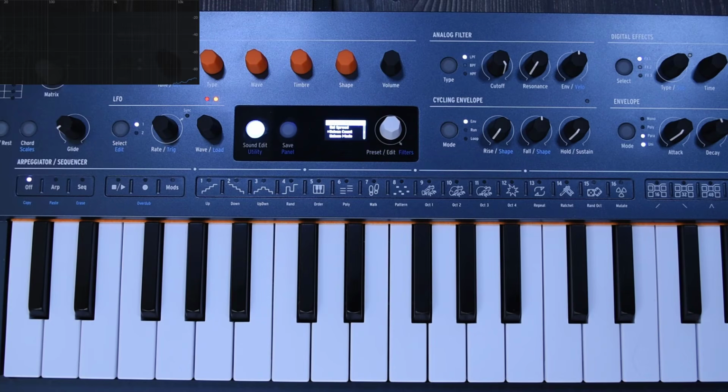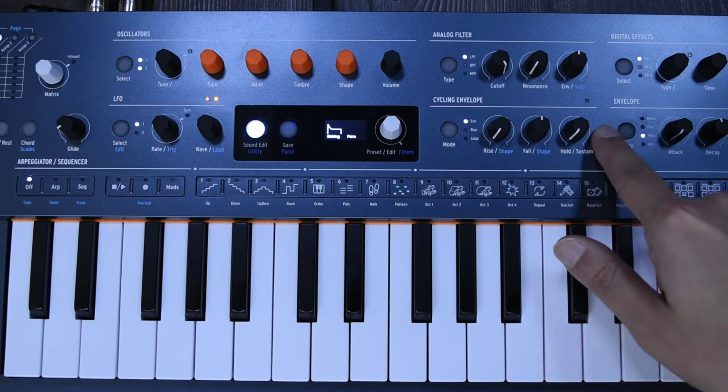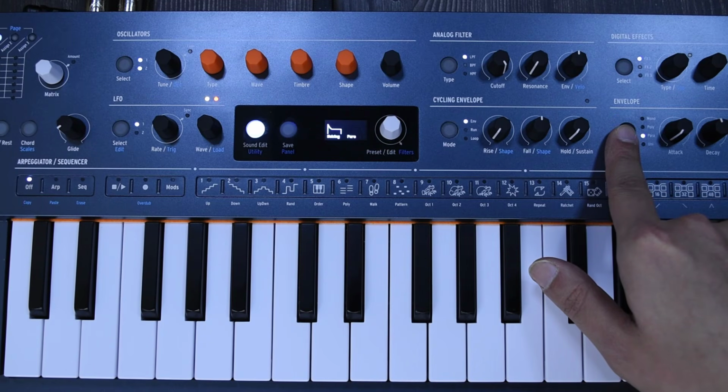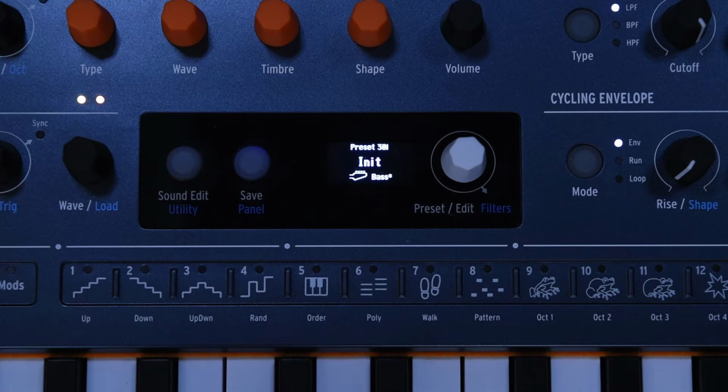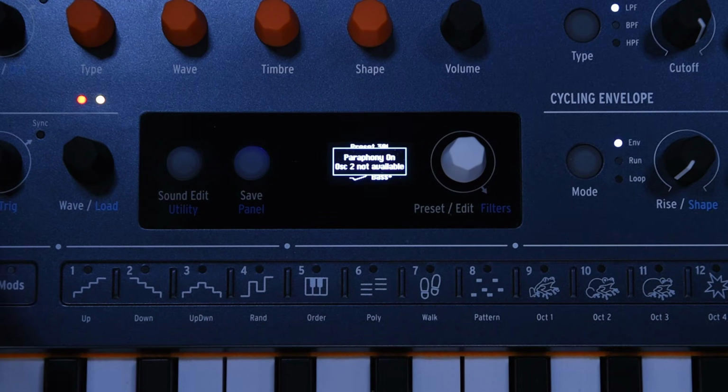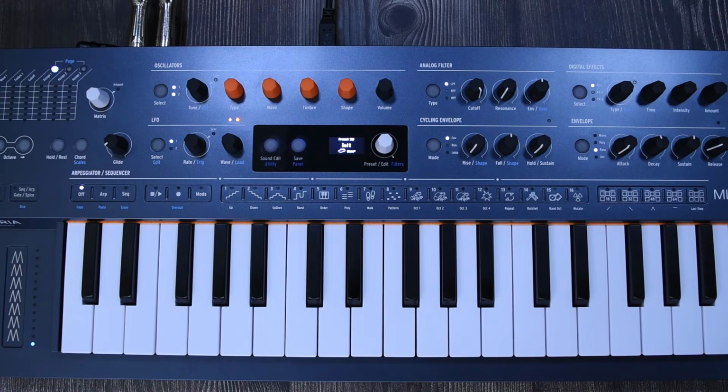Now, the paraphonic mode, it's really wild. So let's talk about the paraphonic mode. All right, so I'm going to be selecting the para mode. Now, the paraphonic mode on the MINIFREAK is just like the one that you get on the MicroFreak. I'm going to go to the oscillators and select the number 2, or just tap it, and it's going to say Polyphony on oscillator 2 is not available. So when you're on the paraphonic mode, you can only use 1 single oscillator.